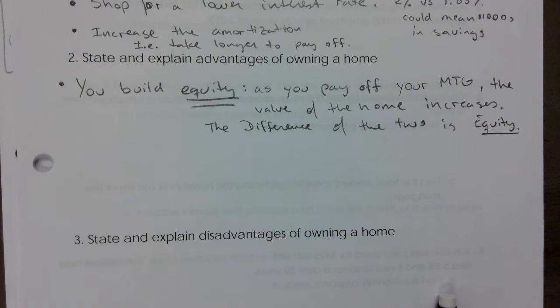You have to sign again for another 5 years if you wish to do so. Your bank will say, Mr. or Miss, you have $50,000 worth of equity. Meaning, if you were to sell the house today and paid off your mortgage, you still would have 50 grand left over. They will say, hey, you want to buy a car?